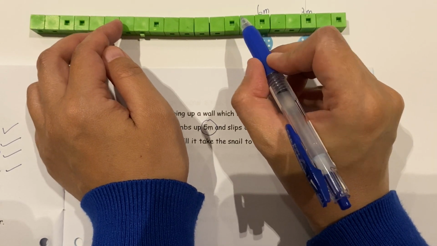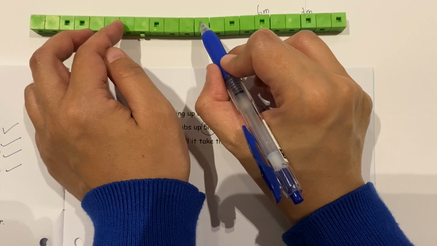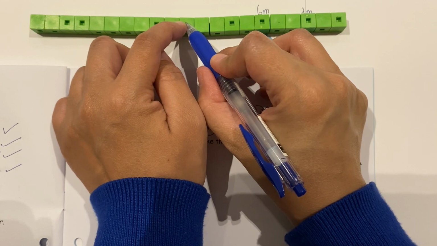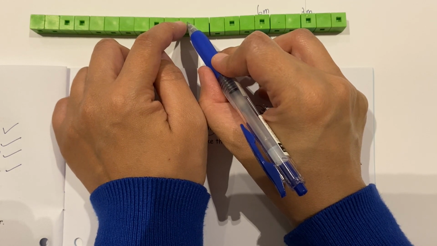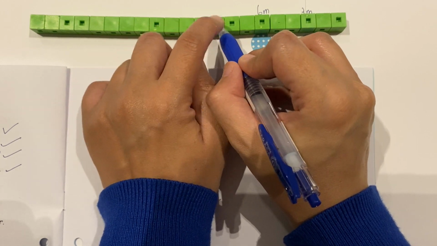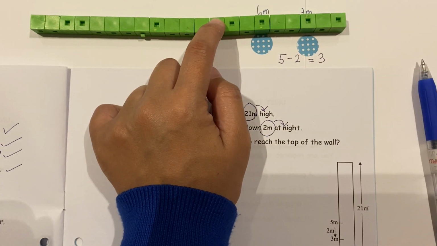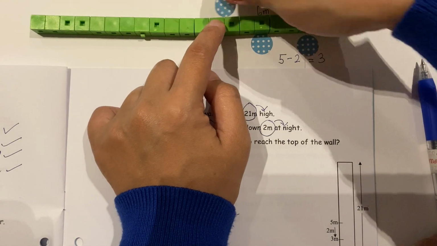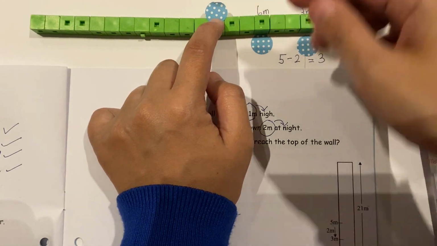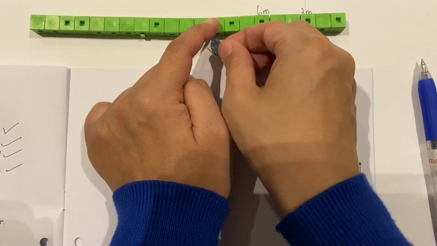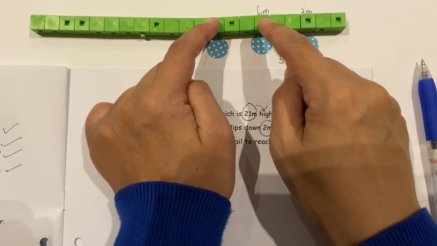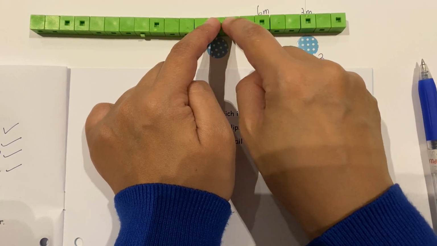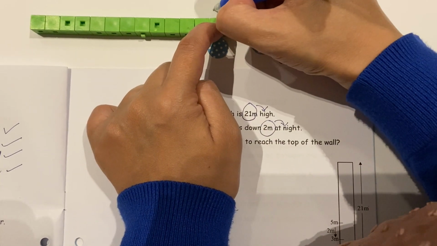So 1, 2, 3, 4, 5, but slips 2, so it goes back 1, 2, so it's here. I take another sticker. So here 6, so 7, 8, 9. So here is 9 meters.